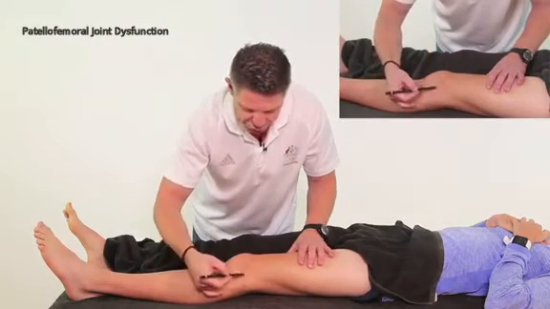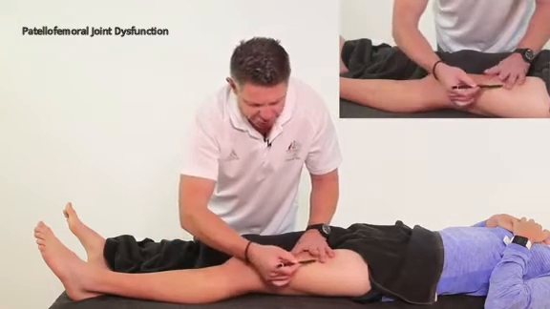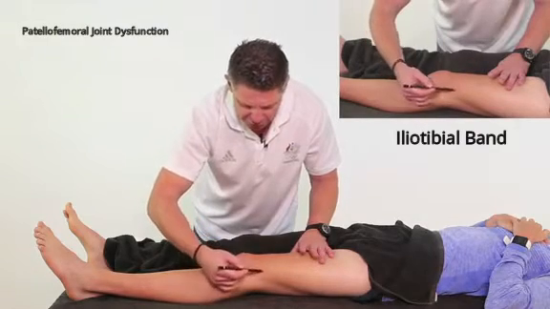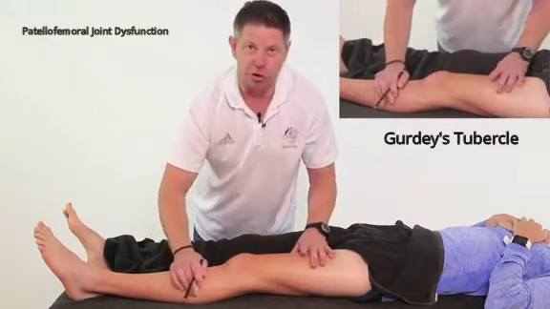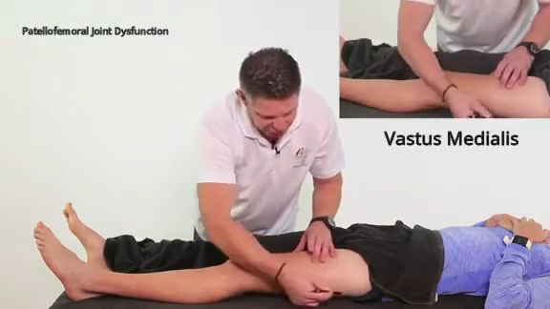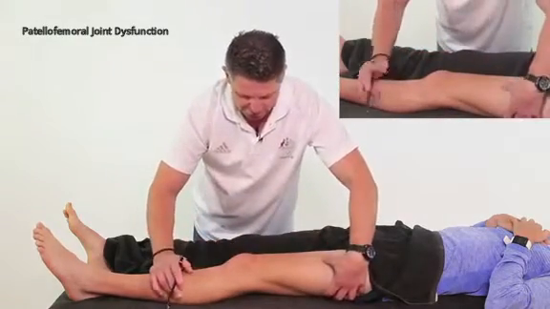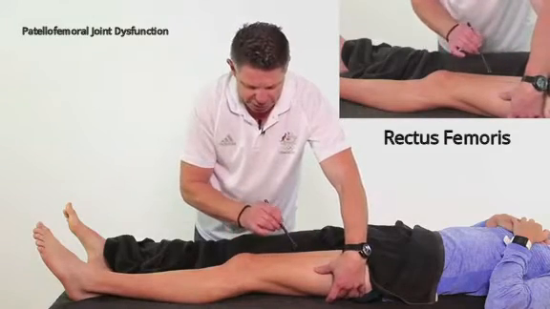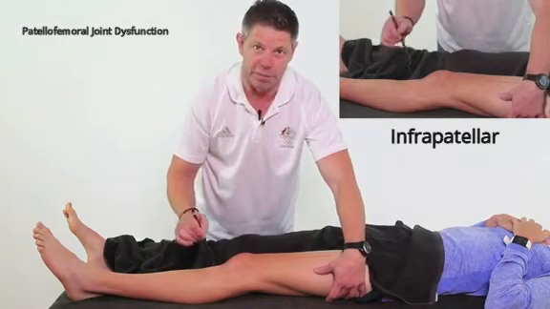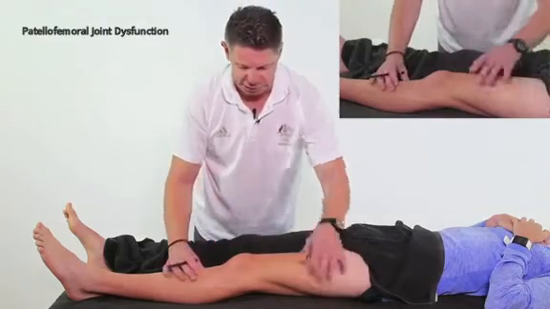Now if we go out to the lateral, then obviously we'll have the lateral joint line here, and coming down on the lateral we also have the ITB, which comes all the way down here and basically attaches onto Gerdy's tubercle. We've also got the bulk of the Vastus Lateralis all under here, so it's a large muscle, and makes up a big part of this lateral part of the thigh. Then we have Rectus Femoris coming down here, so we have the suprapatellar up here and the infrapatellar there as well. So we can obviously have tendon issues on both ends of this patellar area.